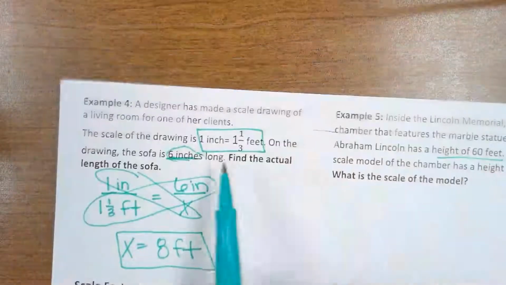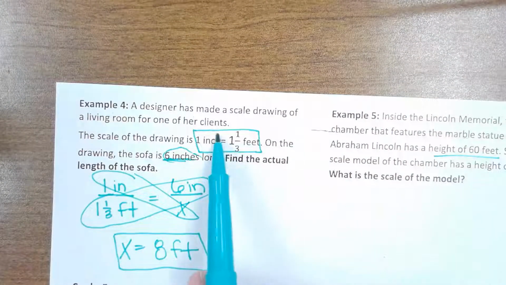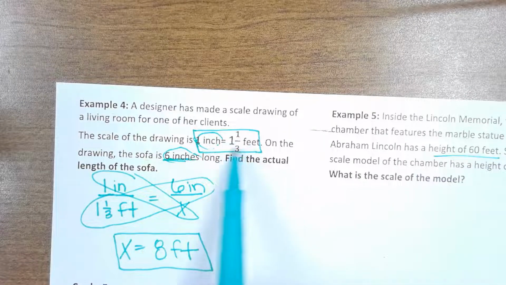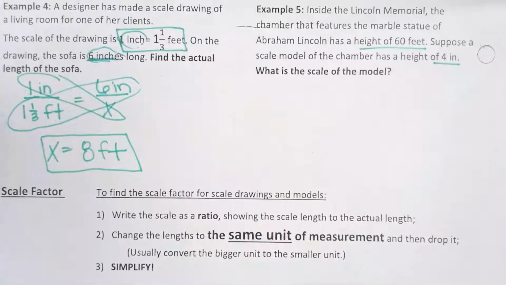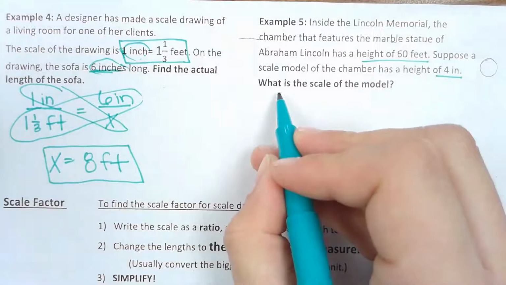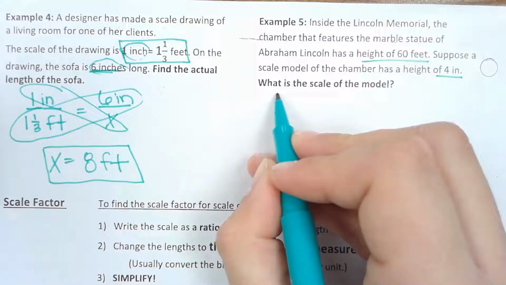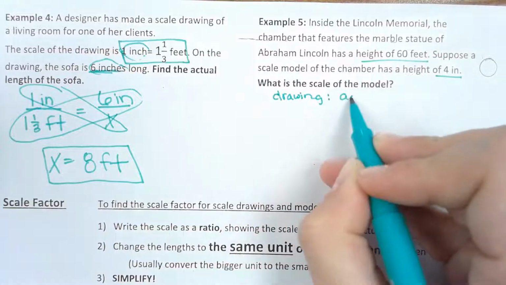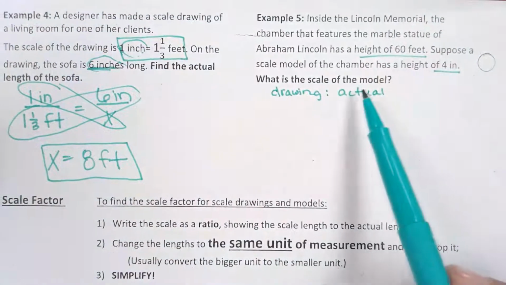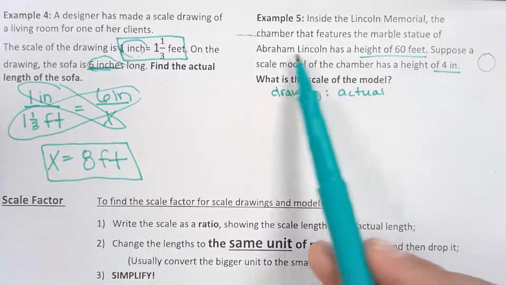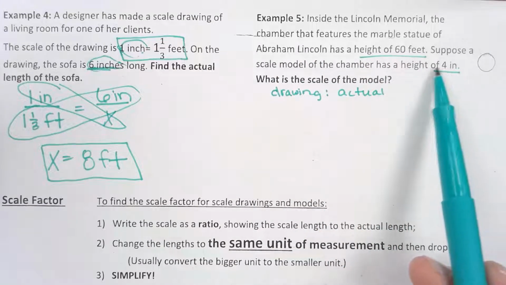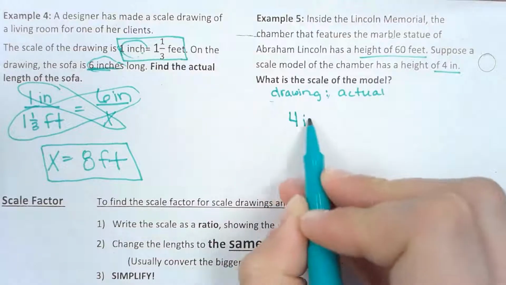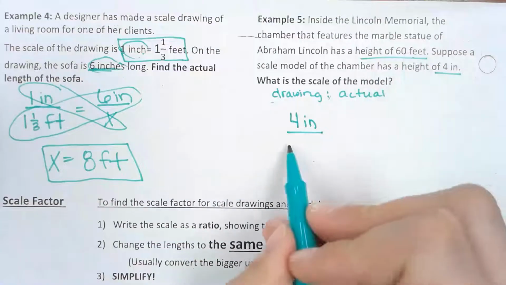So in other words, the scale was taking whatever inch, so it's always one of something, is equivalent to whatever it's representing. So when you write a scale, again, the ratio is always the drawing or the blueprint or whatever it is to the actual. So when I set this up as a fraction, it said that the scale model of the chamber had a height of 4, so that would be my drawing, so my scale model. So 4 is going to go in the numerator, and then the actual is always in the denominator.